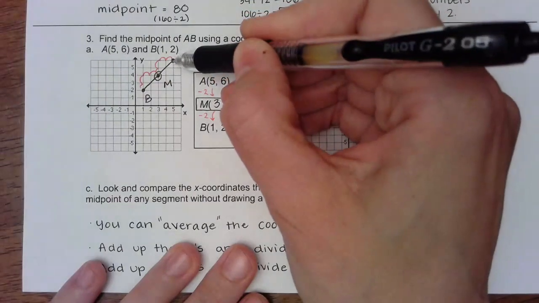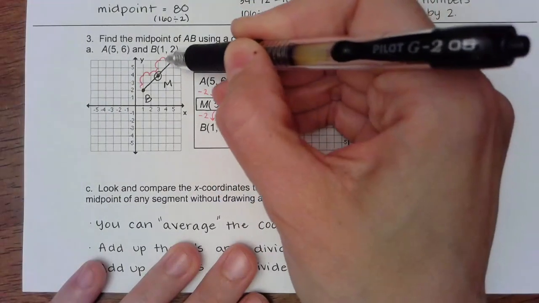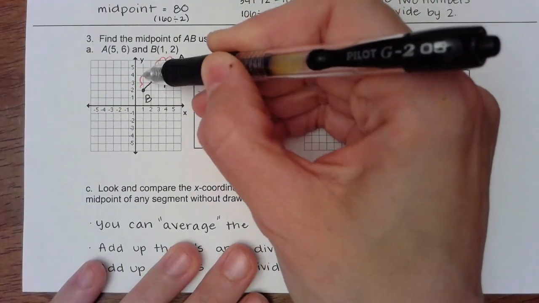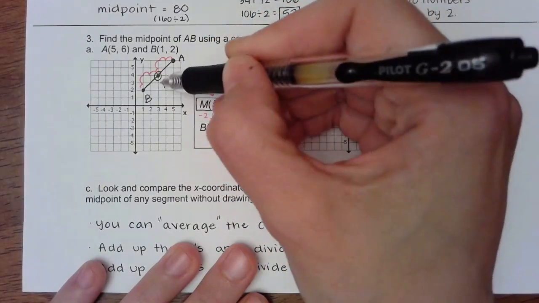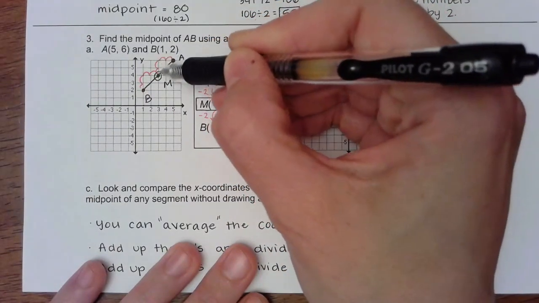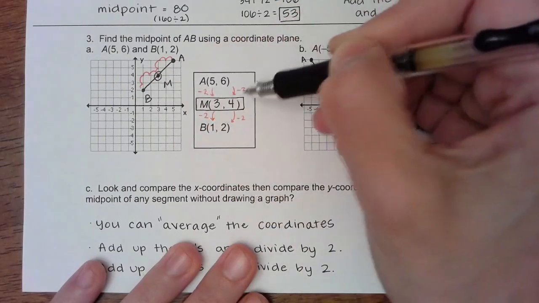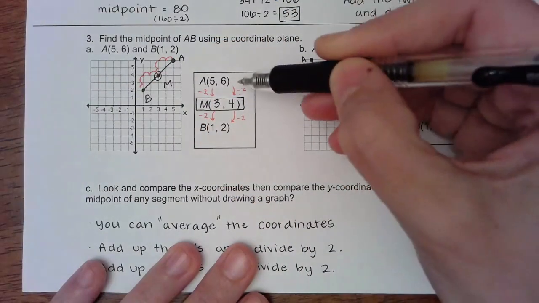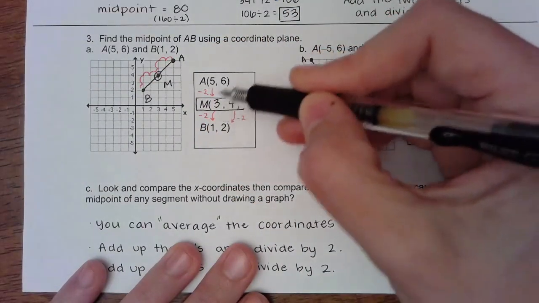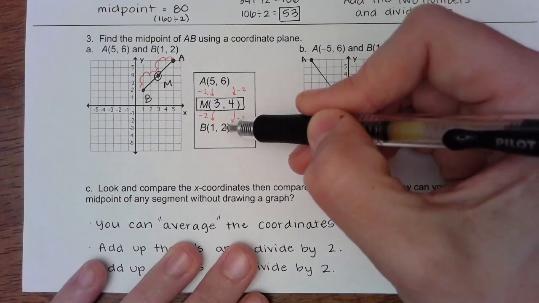So you can say to get from A all the way down to B, you would have to go down 4, and then down another 4. So halfway in between would be down 2 and down 2, and then down 2 and down 2. That's what gives you the midpoint right here. Notice though that you can also count on the points. So to get from 6 to 2, you'd have to go down 4.